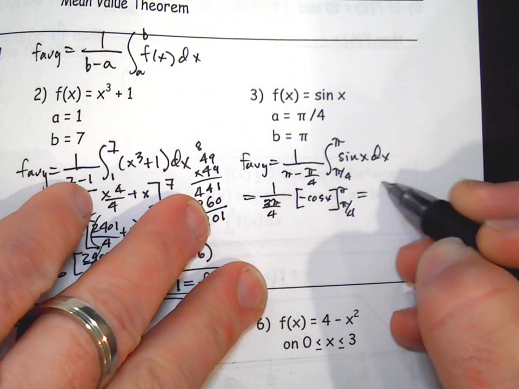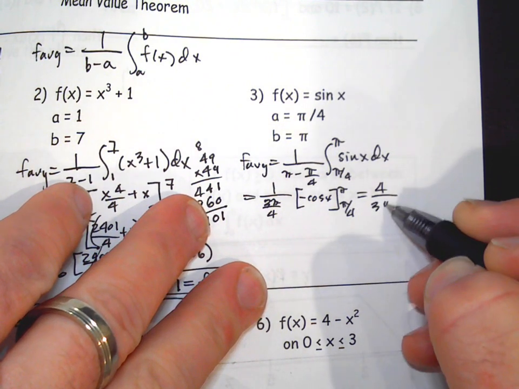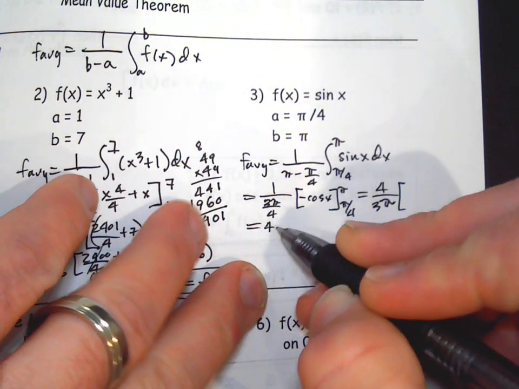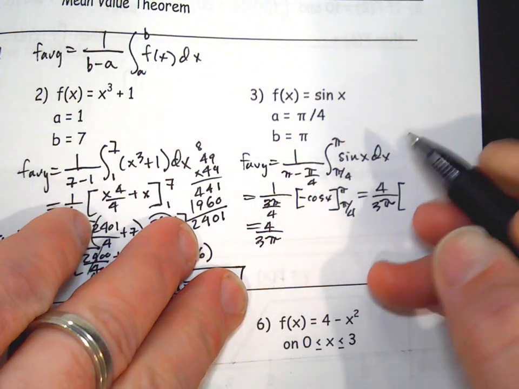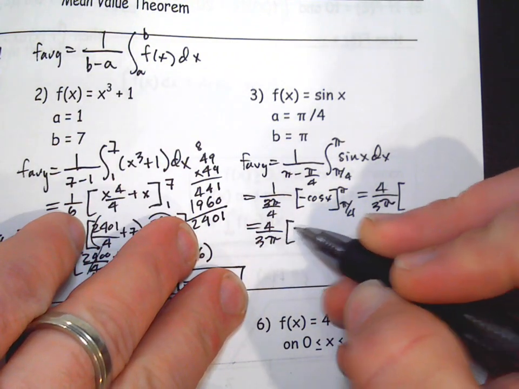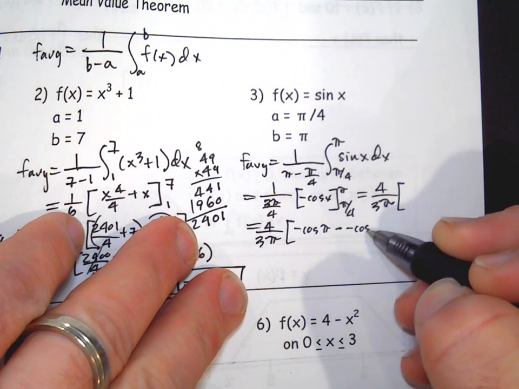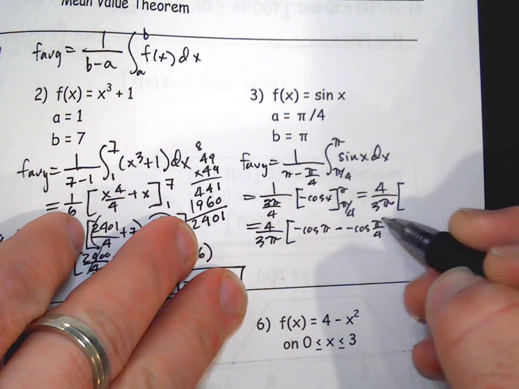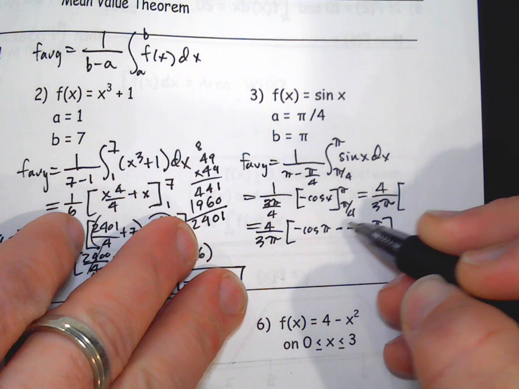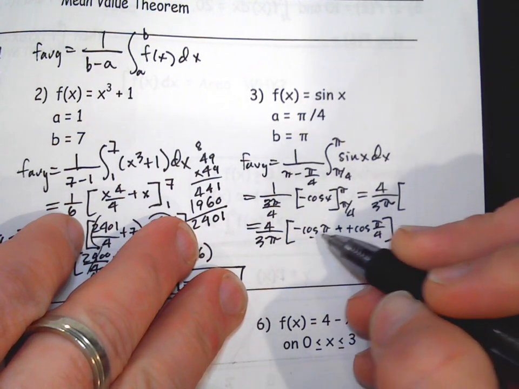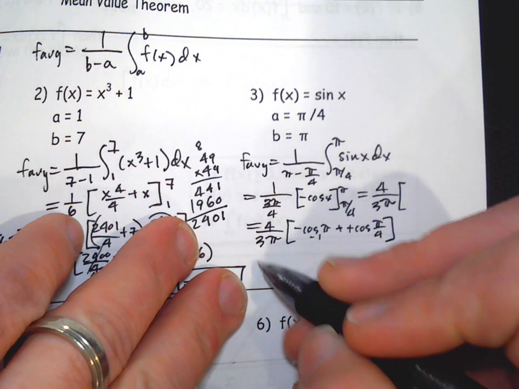So that's going to be 4 over 3 pi, negative cosine of pi minus negative cosine of pi over 4. So that's going to be plus plus. That's a negative 1, that's going to be positive 1.